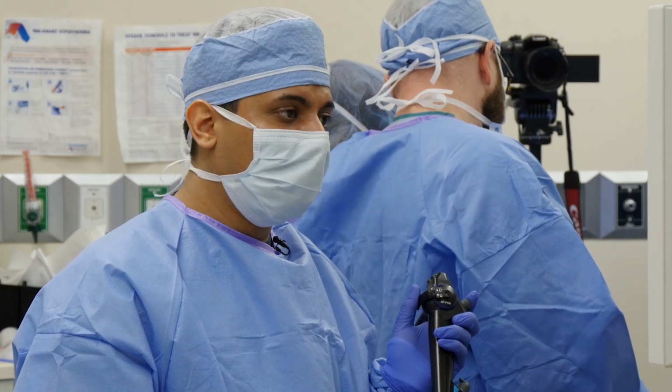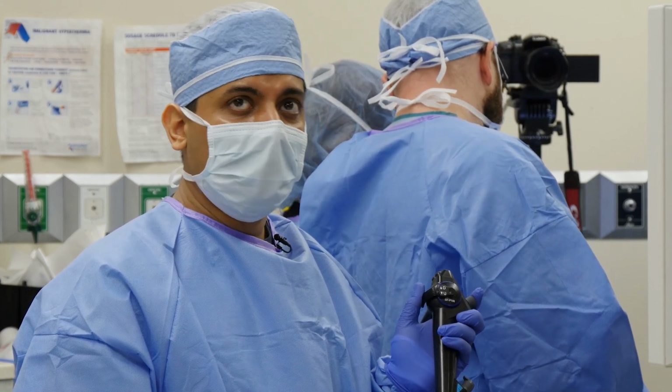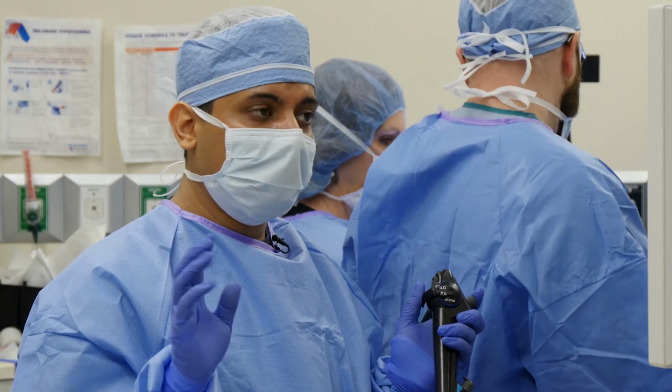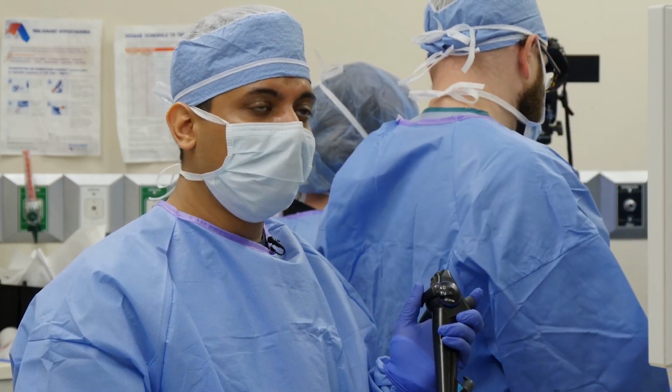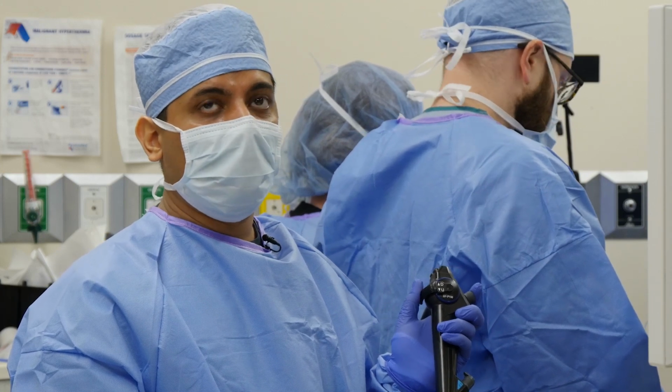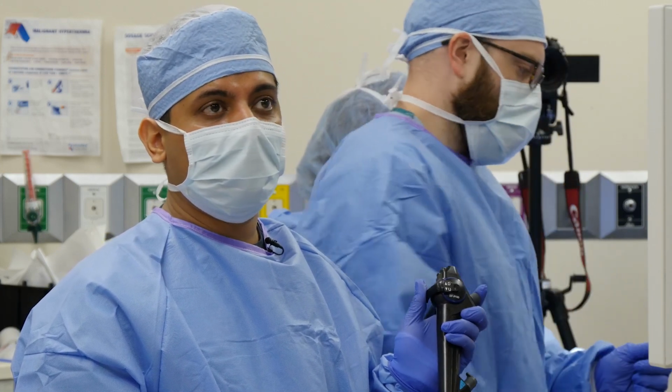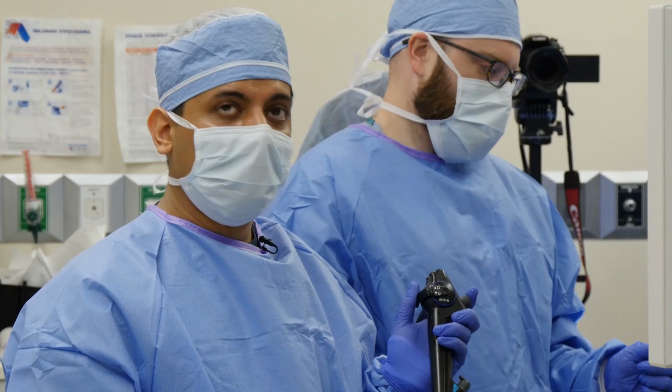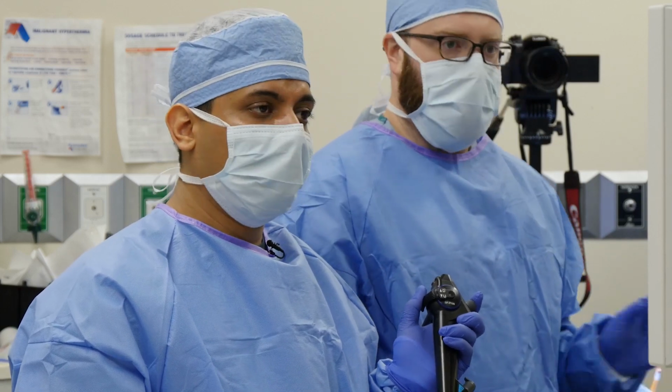He's already seen our thoracic surgeon. So at this point, I'm going to get some more samples, and then we'll go ahead and put fiducial markers in. Those markers help the radiation oncologist to plan stereotactic radiation, which will be the treatment of choice here.